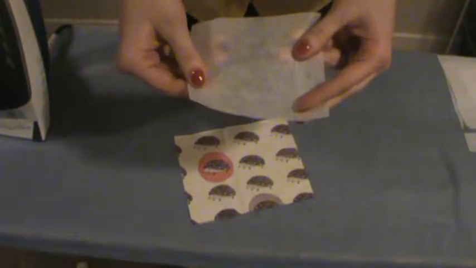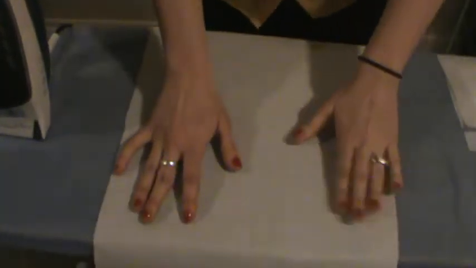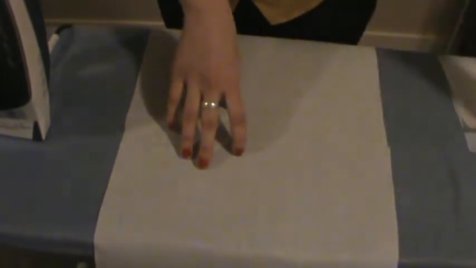I have chosen a medium weight fabric and a lightweight interfacing to go on the top. To apply interfacing, there are 3 simple steps. But before you get started, you're going to need a pressing cloth, an ironing board, an iron, your fabric, and your interfacing.